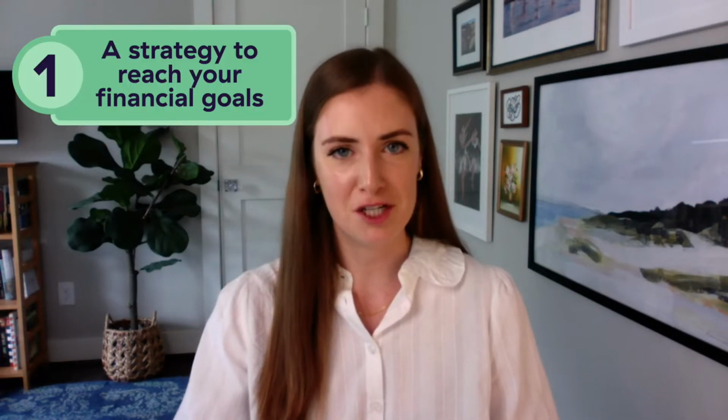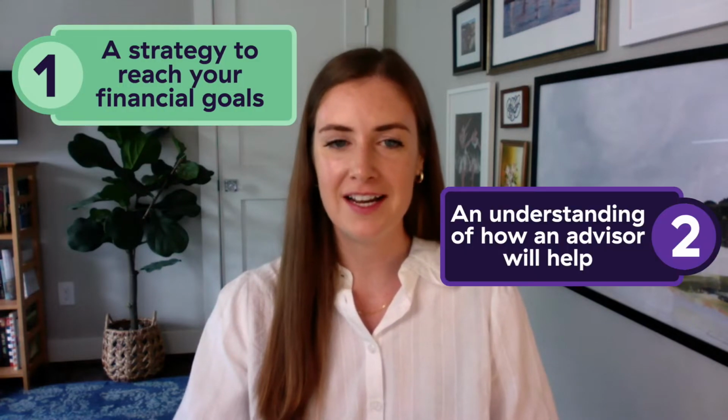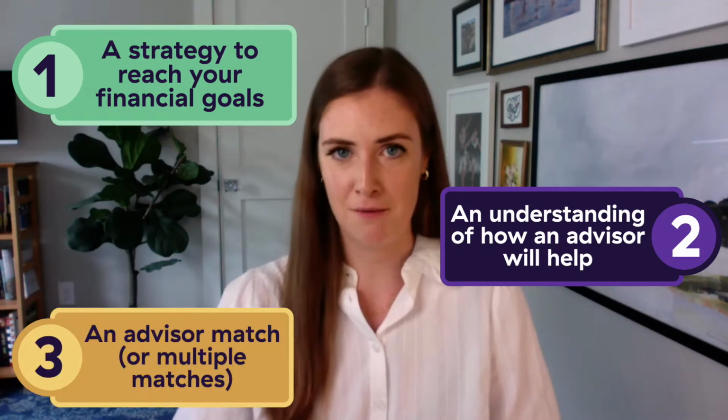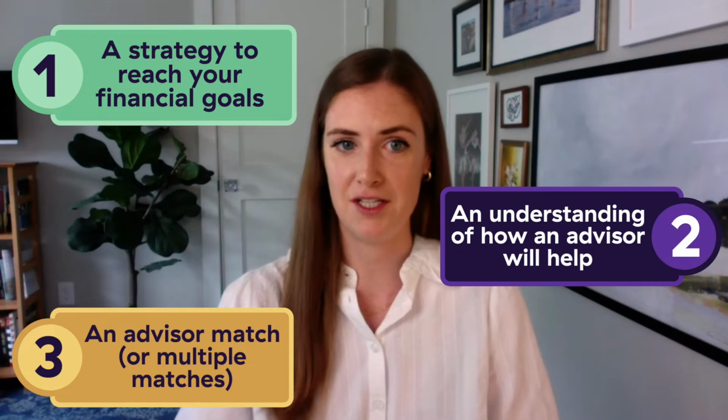Financial advisor using the Lasso app. I'm going to walk you through the basics of how to build a plan and then use that plan to connect with financial advisors on the Lasso platform so that you can walk away knowing you have a strategy to reach your financial goals, an understanding of how an advisor is going to help you get there, and ultimately an advisor match, or hopefully multiple matches.